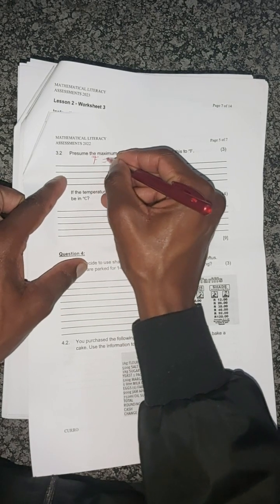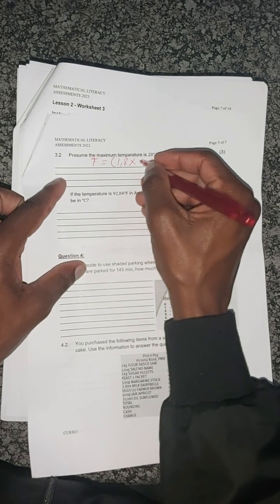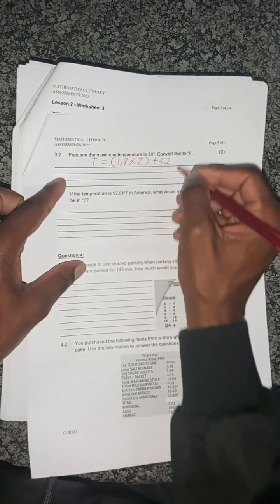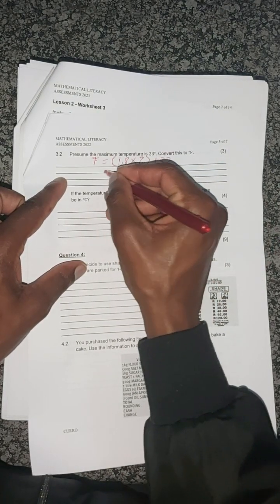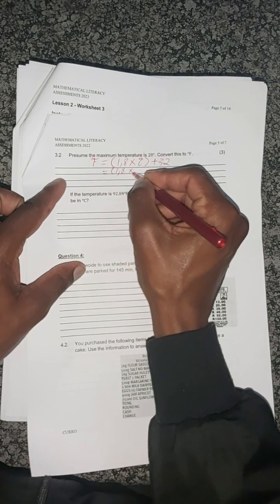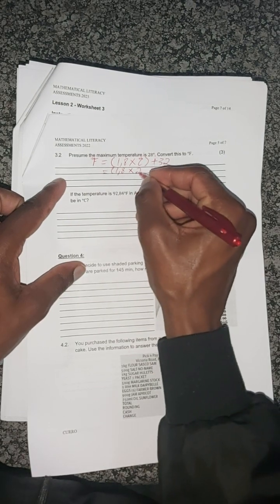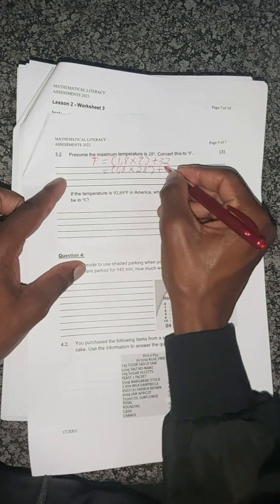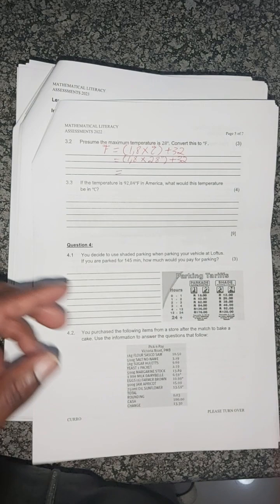F degrees is equal to, in brackets, 1,8 multiplied by this plus this. This is the formula, and from there you simply substitute. You will have 1,8 multiplied by, where you see degrees Celsius, this is what you're supposed to put, 28 degrees, then plus 32, and then finally get your answer.